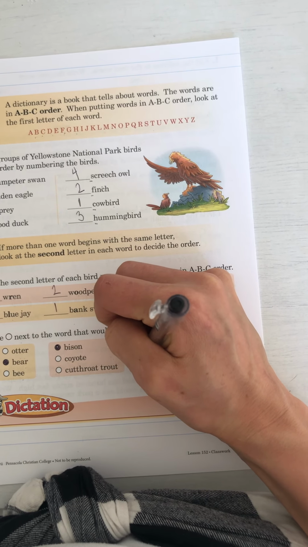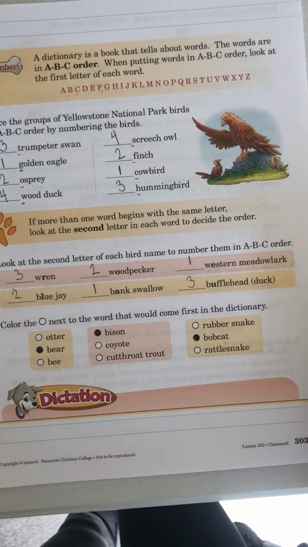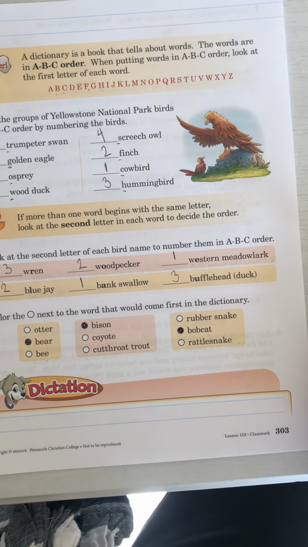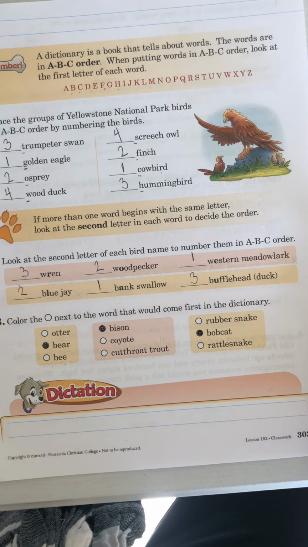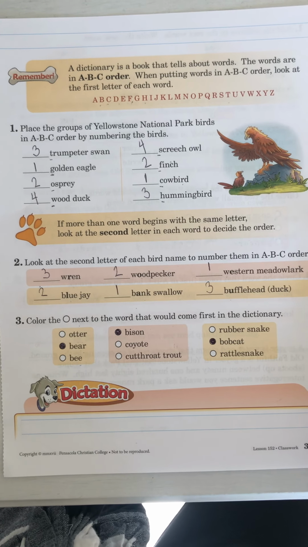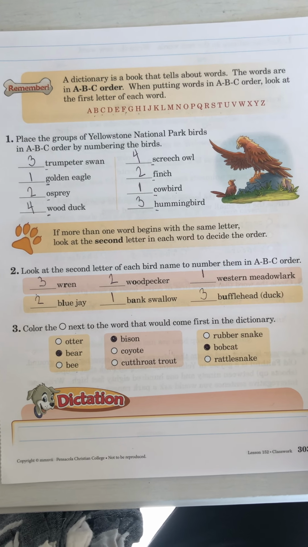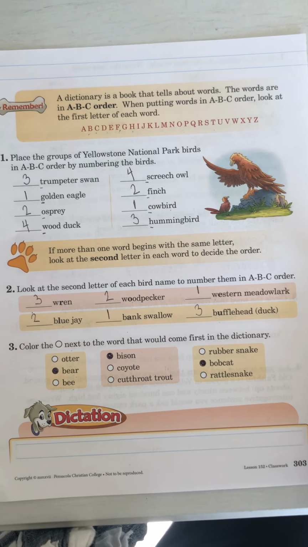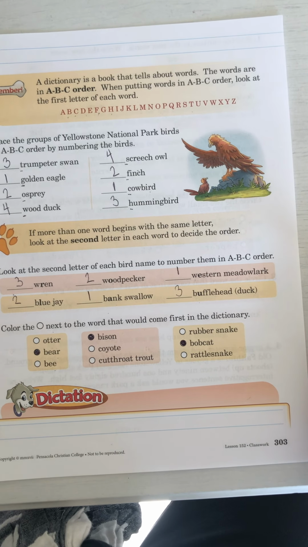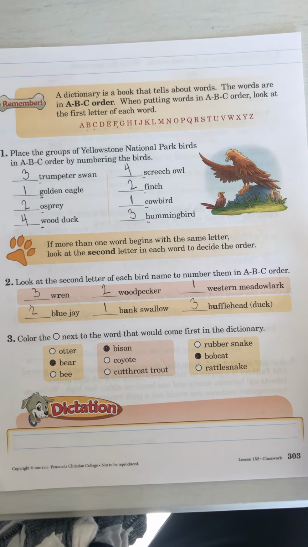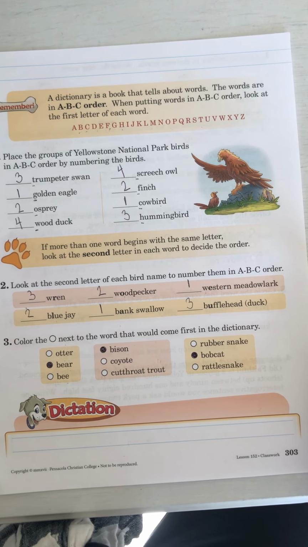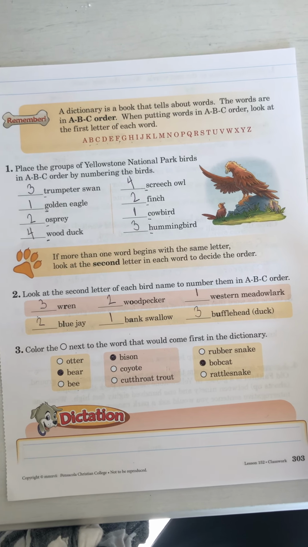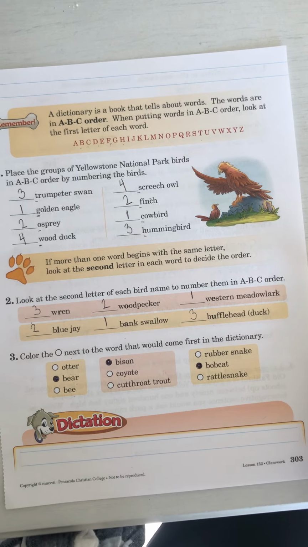Okay, let's move to the dictation part. You are going to write the sentence. Okay, write the whole sentence. It says, or you are going to write, we saw much wildlife in Yellowstone. We saw much wildlife in Yellowstone. Now, Yellowstone's a place, proper noun. So think of what needs to happen for that proper noun. We saw much wildlife in Yellowstone.